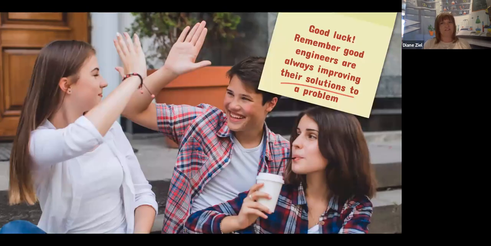So third grade scientists, remember, engineers are always improving their solutions to a problem. So when you work on this engineering and design process for a weather-related hazard, just remember, think about your solution and how can you make it better. Keep up the great work, keep learning and exploring, third grade scientists.